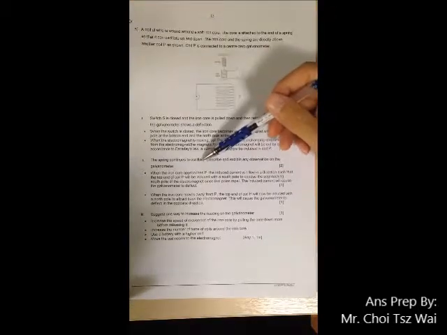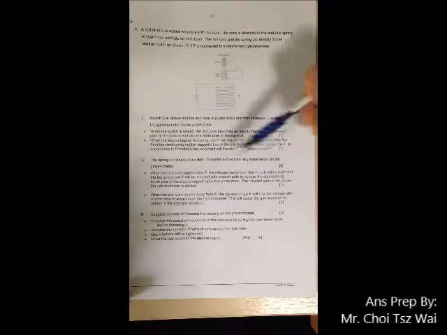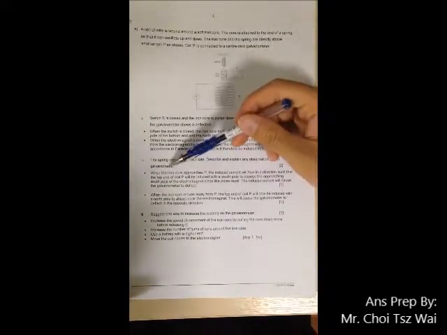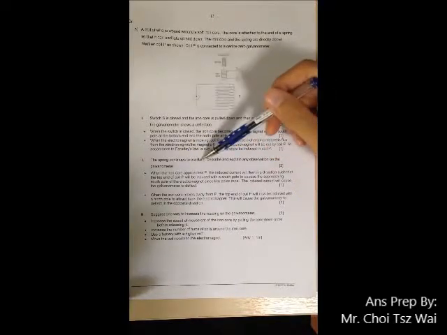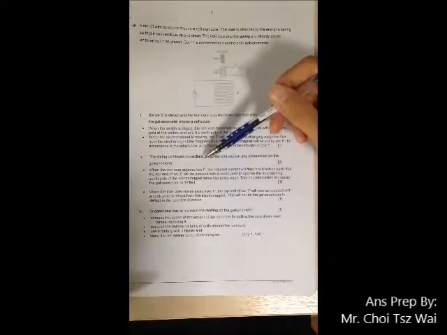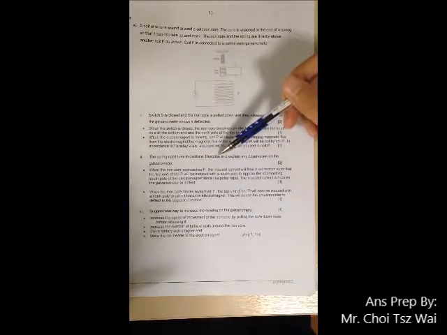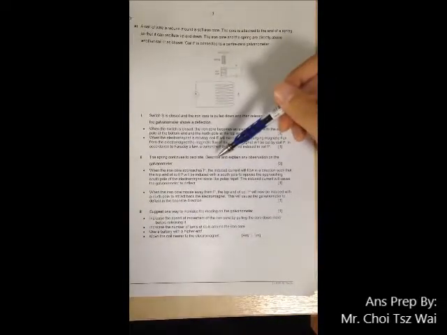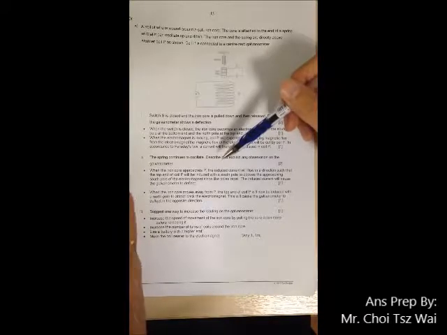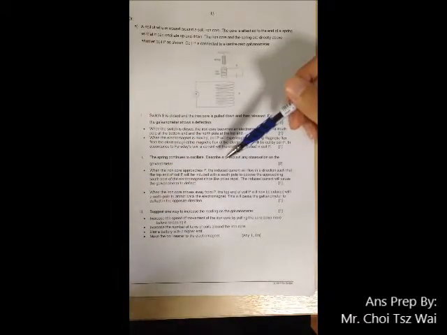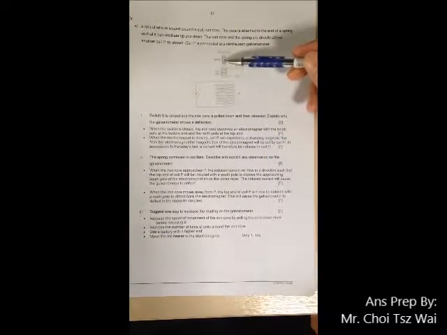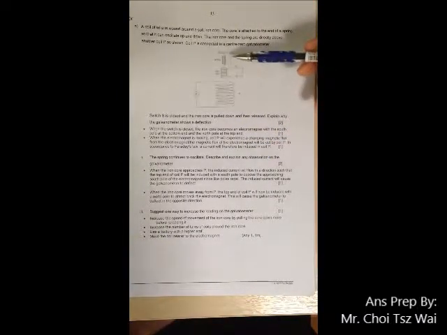In your part 2, you need to explain your observation in the galvanometer. So whenever you encounter questions like this, first describe what happened, then explain. So first describe: you will notice that the galvanometer will start having a deflection, and this deflection actually alternates at the same frequency as your spring oscillation.